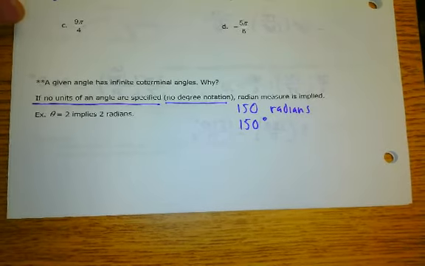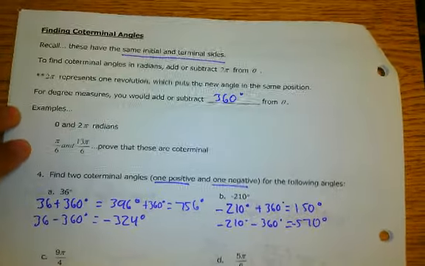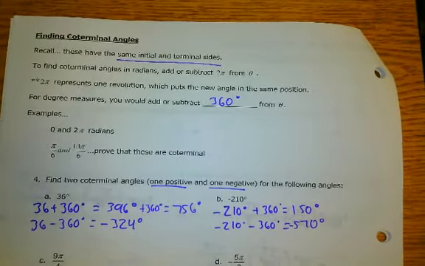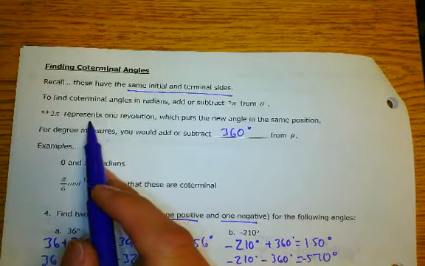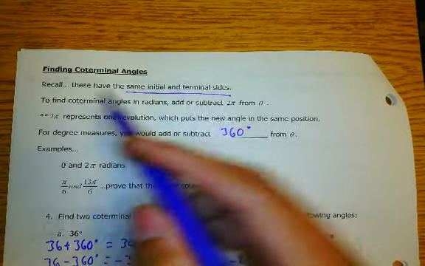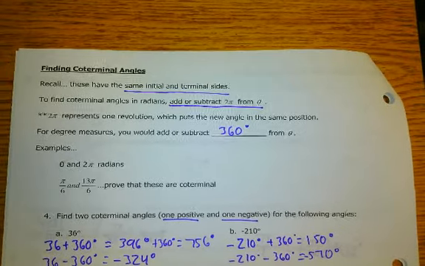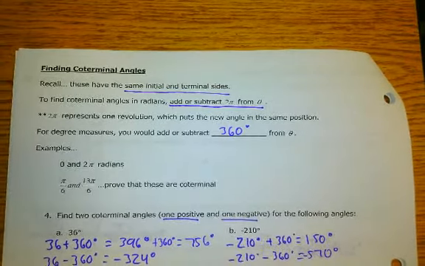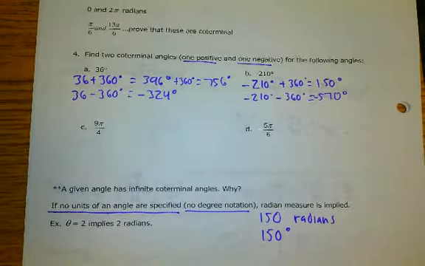Alright. Takes me back then to coterminal angles one more time. Now that you know radians, you can find coterminal angles with radians. All you have to do to find coterminal angles in radians is add or subtract 2 pi, which is the same thing as adding or subtracting 360 degrees. Cool? So now you should be able to do part C and D. So find 2 coterminal angles in radians, one positive and one negative for both of those angles. Alright, if you're watching the video, please check your answers.